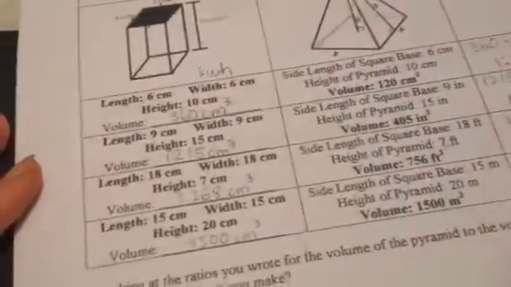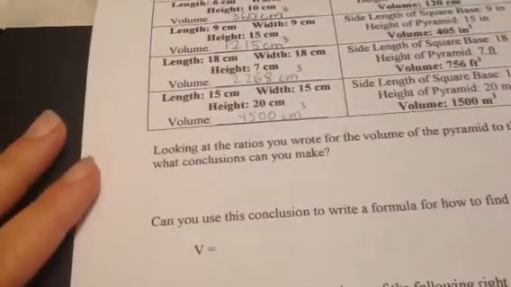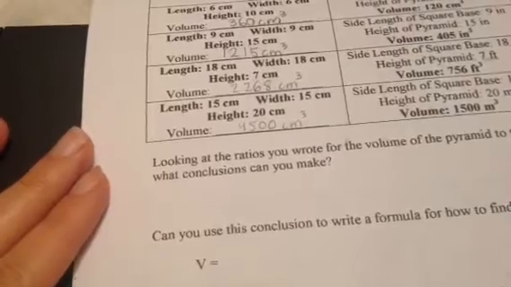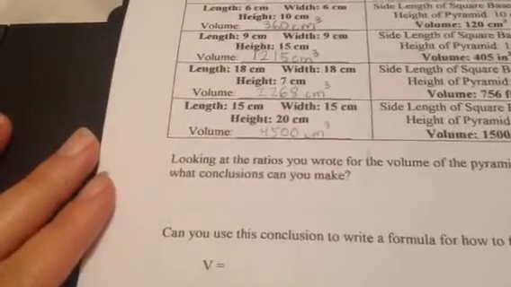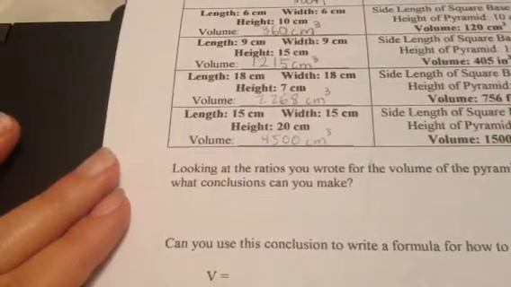A conclusion that we can make from this is that for every one pyramid there are 3 rectangular prisms. We want to talk about it in relation to just the square pyramids.